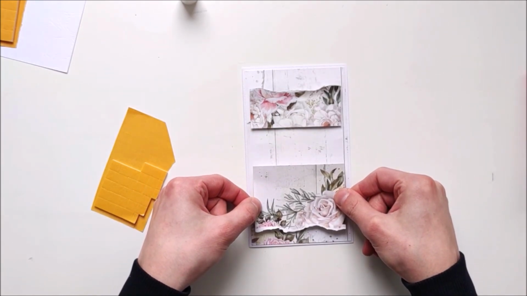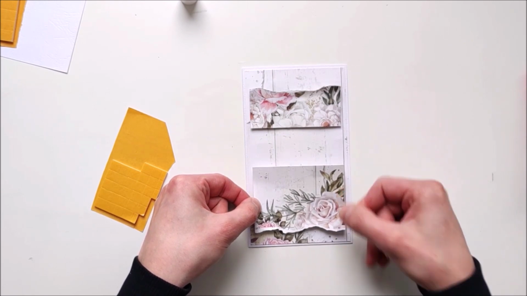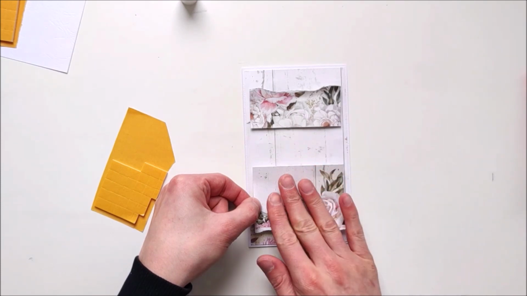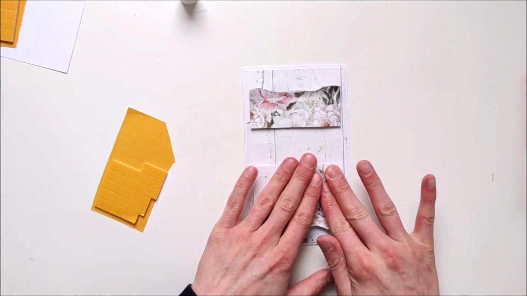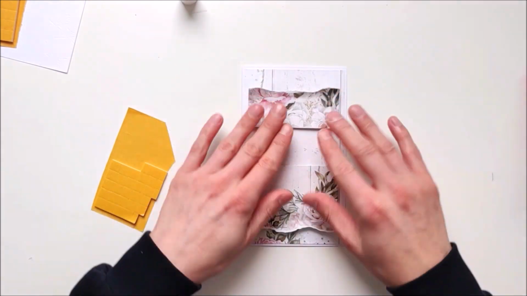Yeah, and the same on the bottom. We want to see just a bit of the first layer. Yeah, and just glue it. Fold a bit the paper.